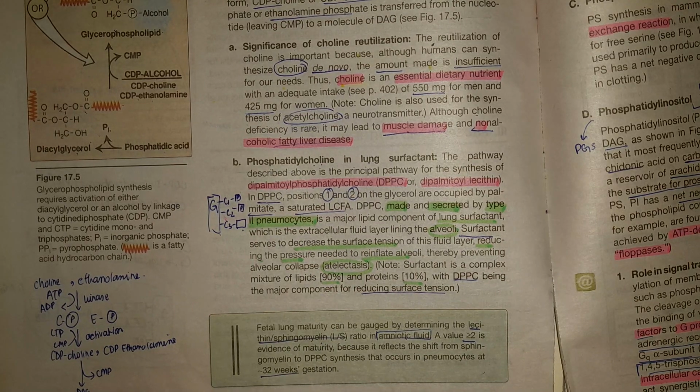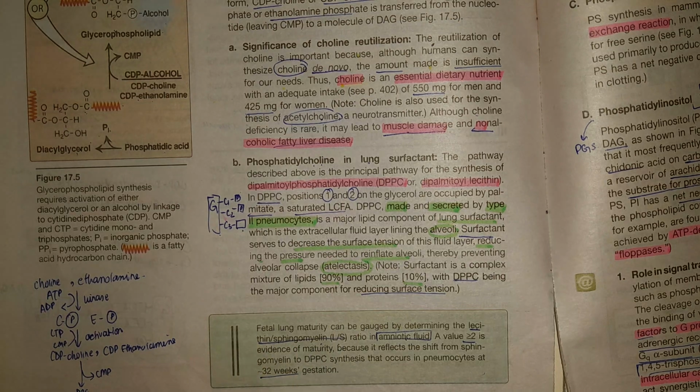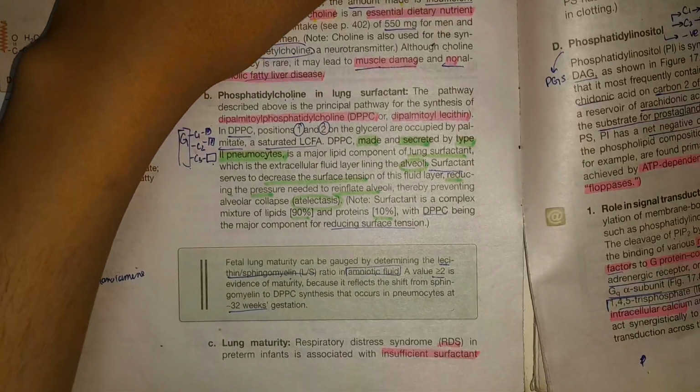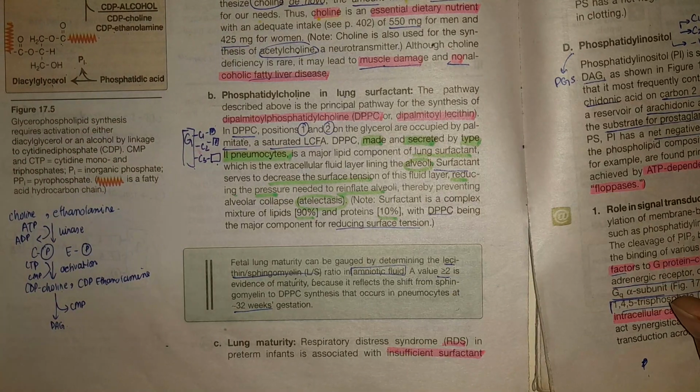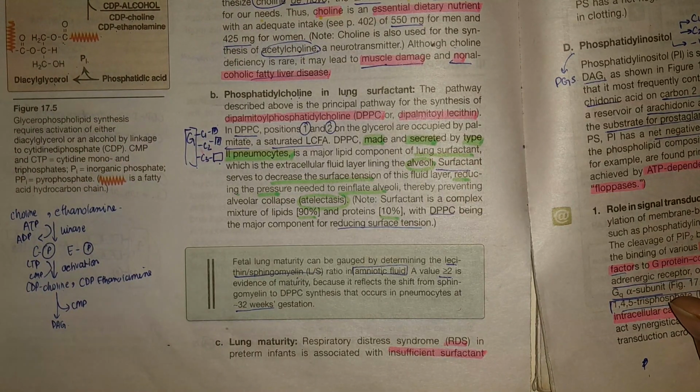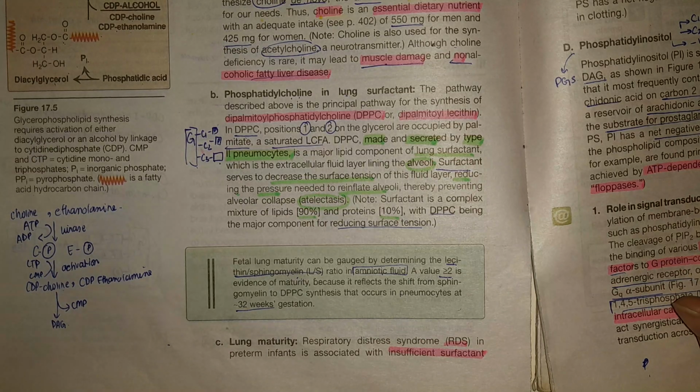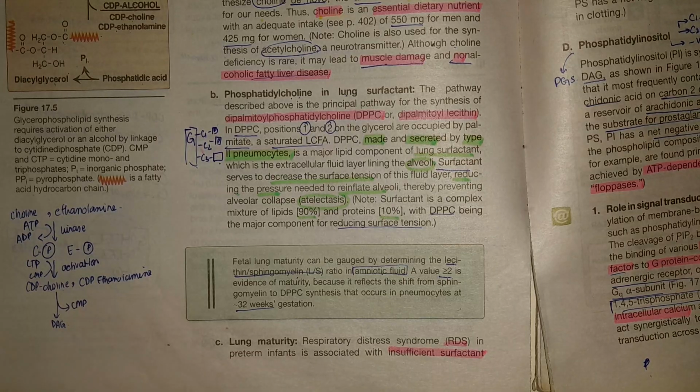The time period for its production is very much important, because all the babies that will be born before it will have respiratory distress syndrome. Respiratory distress syndrome is insufficient surfactant due to a baby being born before the normal period of surfactant production, that is before 32 weeks of gestation.